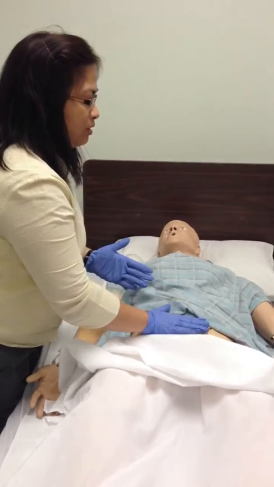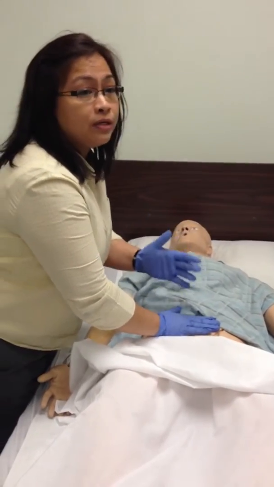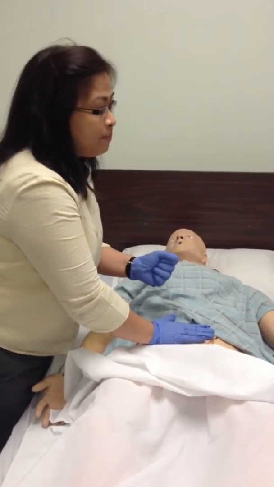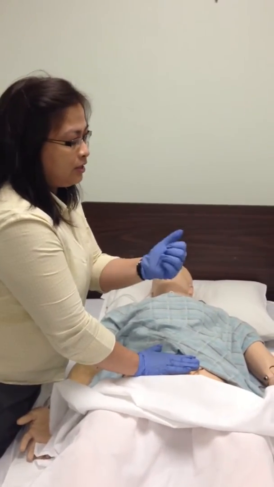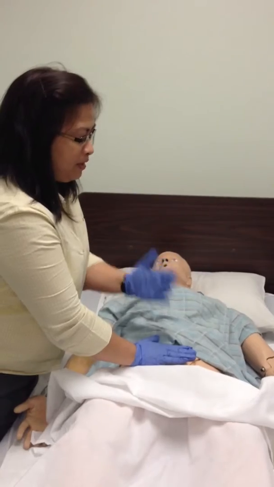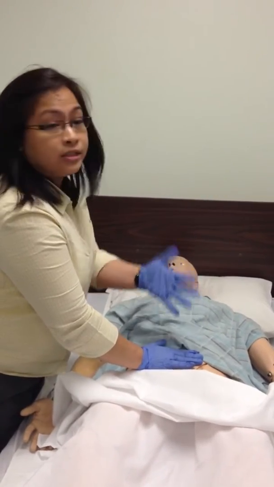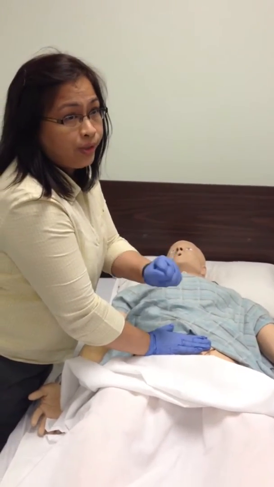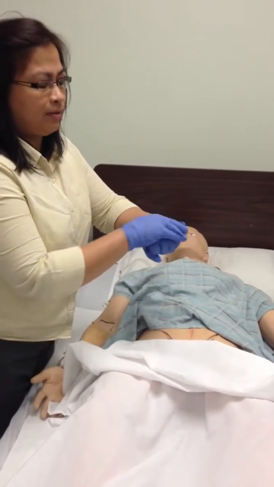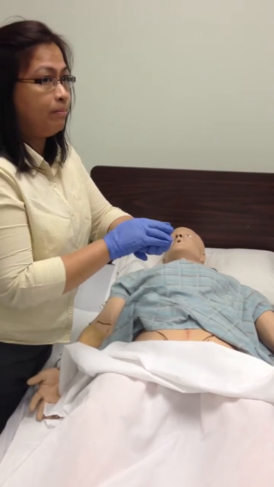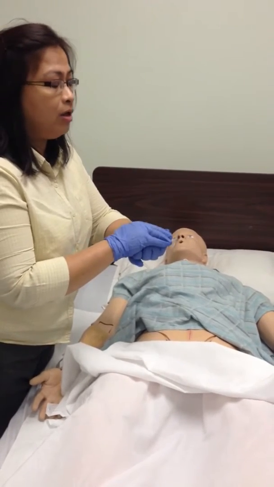Okay. So normally we don't feel the bladder, okay? But if the patient's bladder is distended, that means she's retaining urine inside. And it feels like a balloon or a ball.